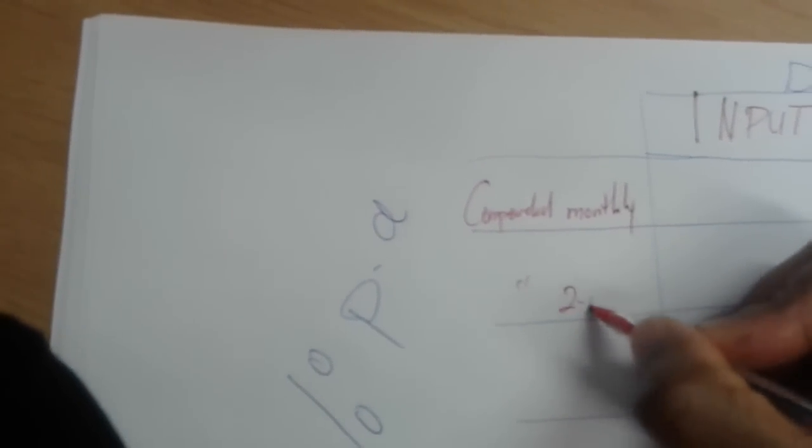For all questions, we are going to use 10% per annum. On A, it is compounded monthly. Now B, compounded 2 monthly.